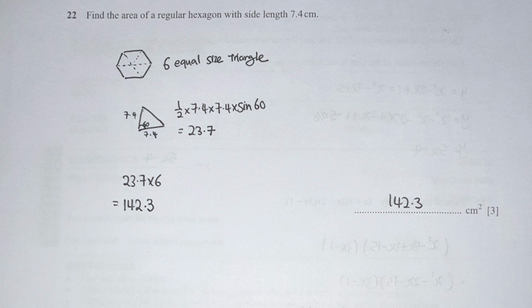By using half ab sine C, the formula to calculate the area of a triangle, you should get one of them as 23.7, and multiplying it by 6, you should get 142.3 cm squared as the area of this regular hexagon.